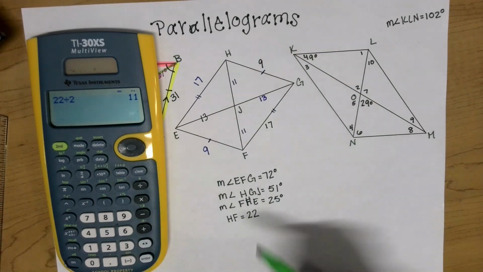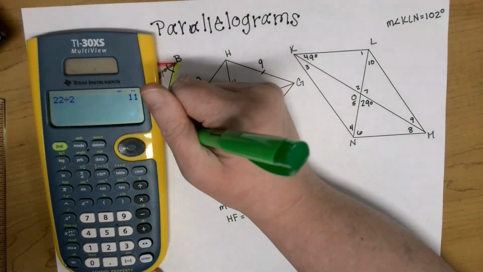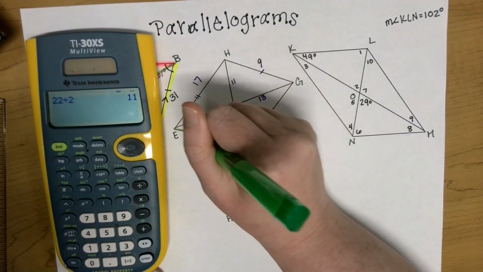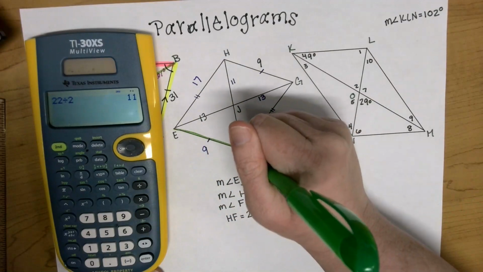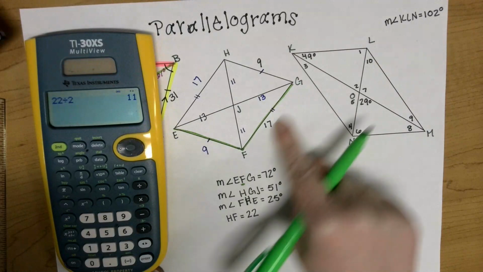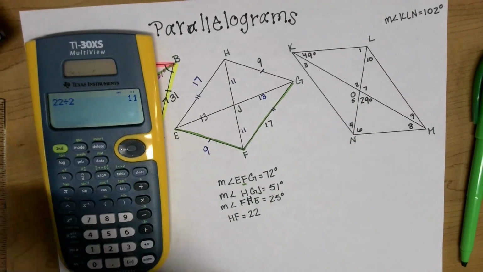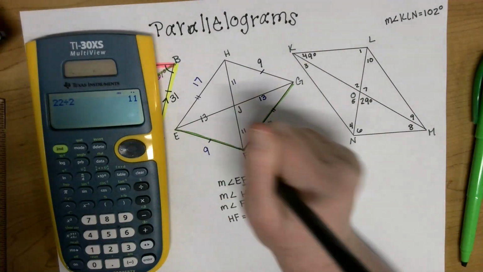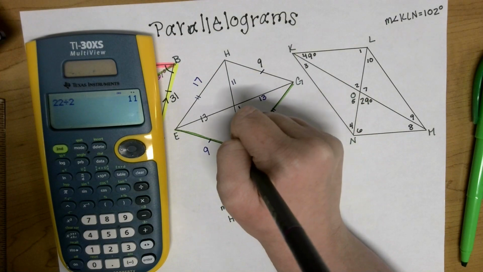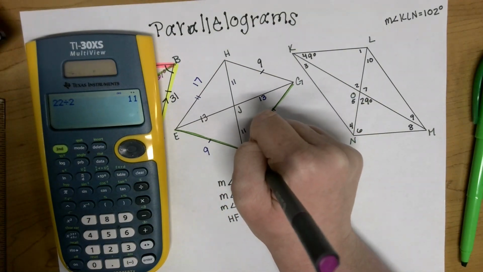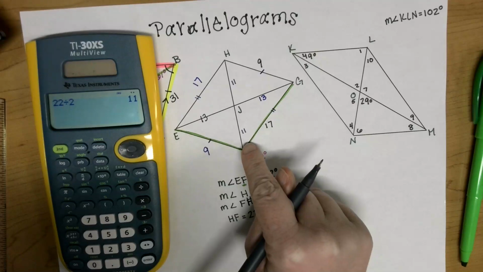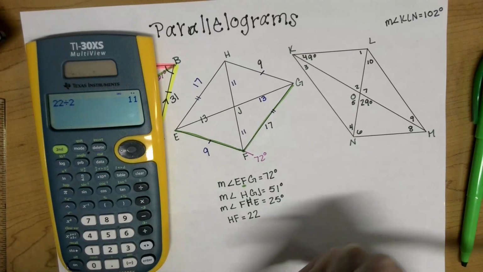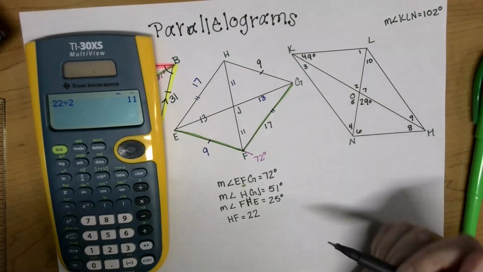Okay, we have that EFG. So F is our vertex. We have E, F, G. So we start at E, go to F, go to G. All right, this whole angle is 72 degrees. So this is 72 degrees. Now that does not mean that this is 36 and 36. It could be 30 and 42 for all I know. I don't know anything yet. We're going to figure that out.